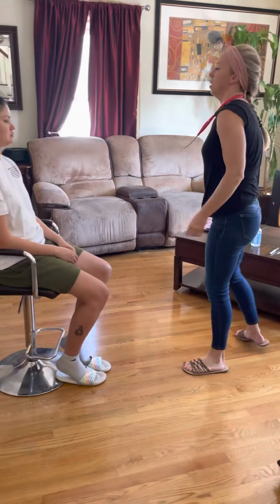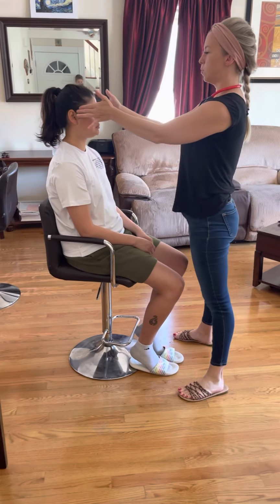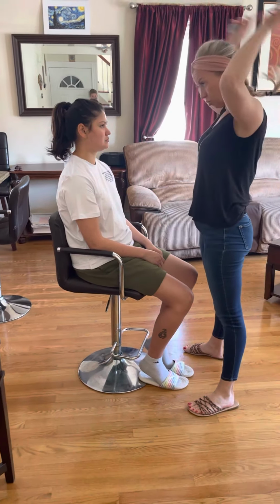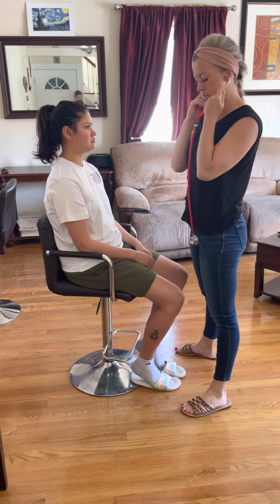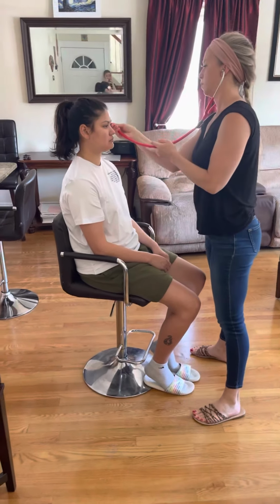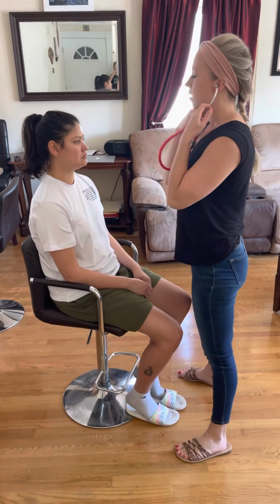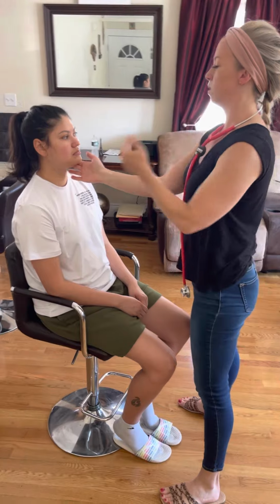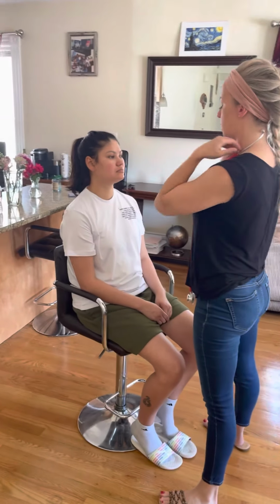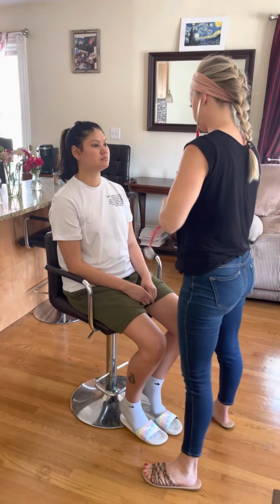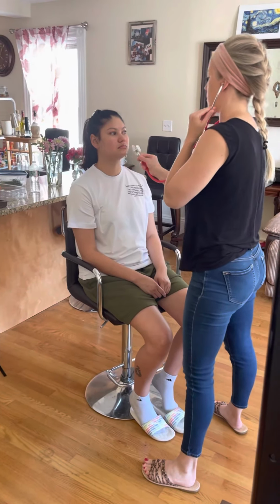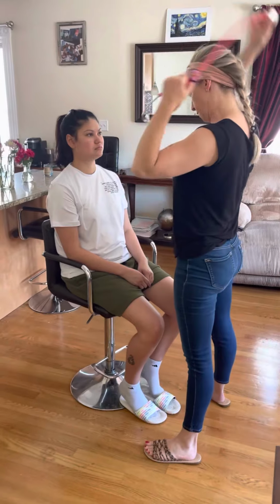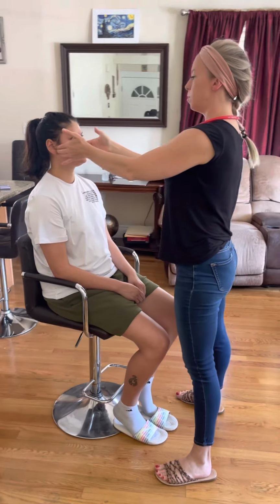All right, and I'm just going to feel your temples. I'm just feeling for pulses in both temples, and those are normal and 2+. I'm going to listen for bruit. No bruit noted. I'm also going to feel the carotid arteries, 2+, and I'm going to listen for bruit. None noted.